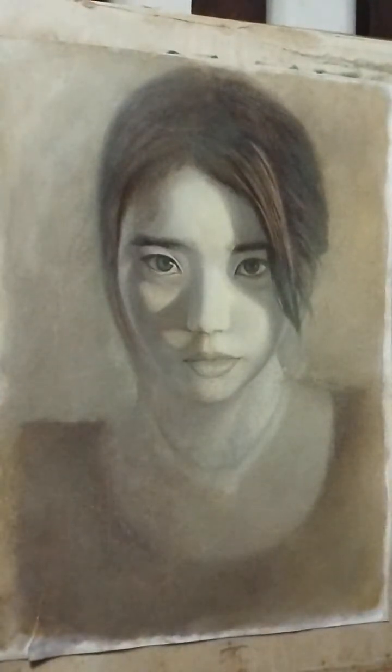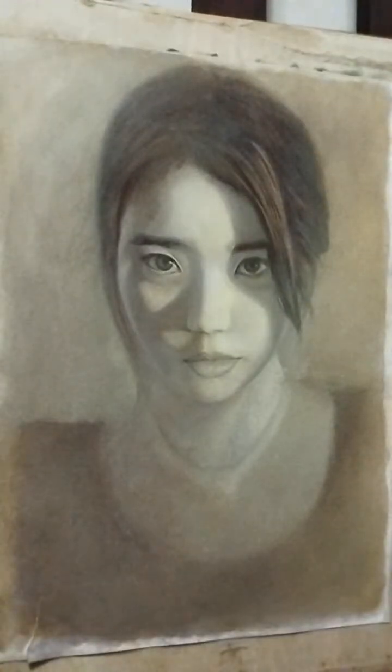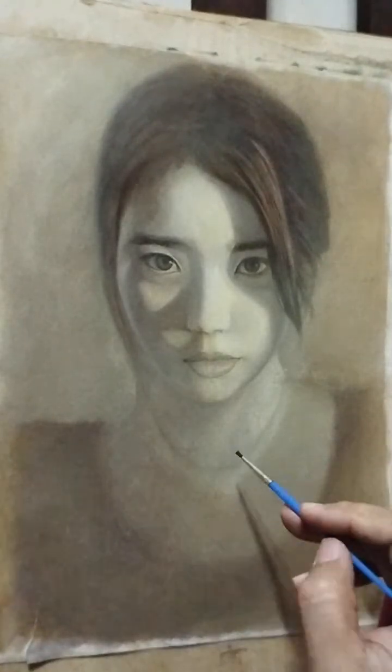I think it's still noticeable, warm and cold. For now, it's kind of hard to see from your end.